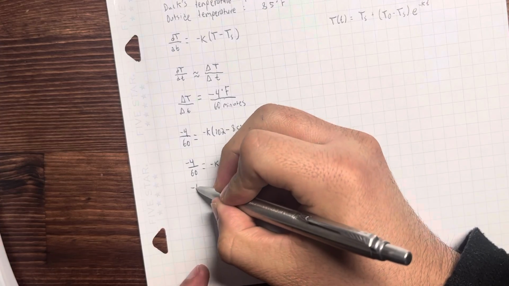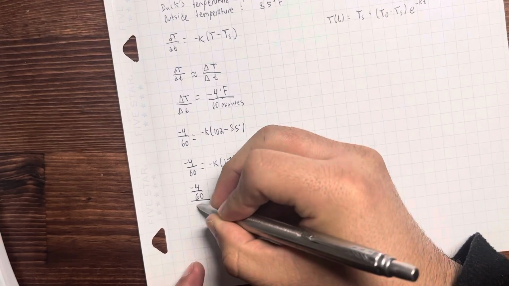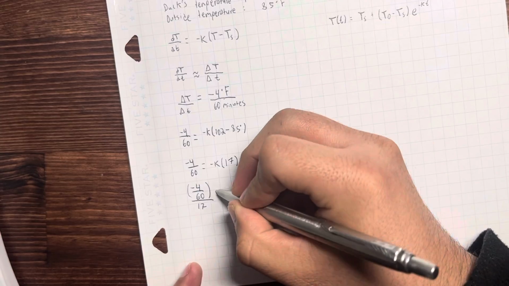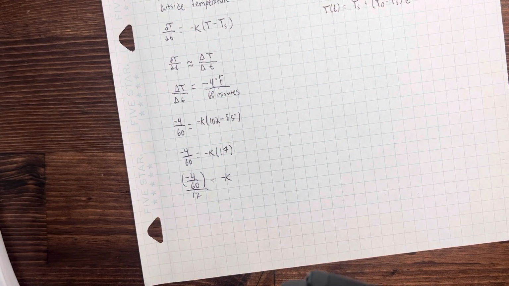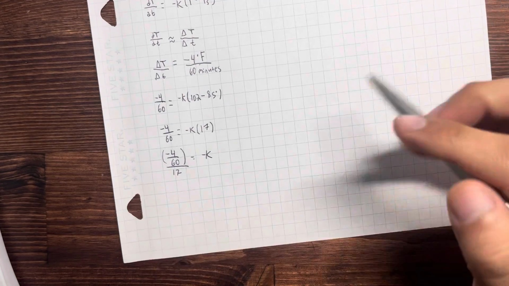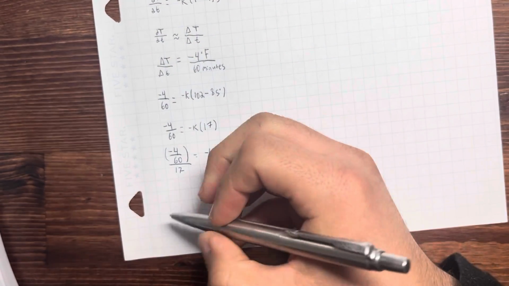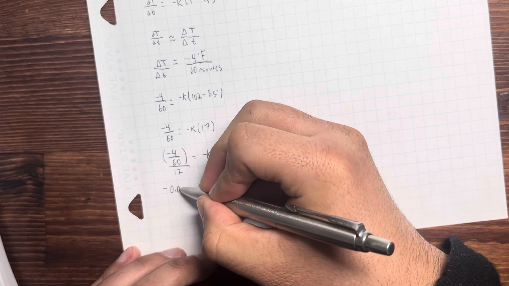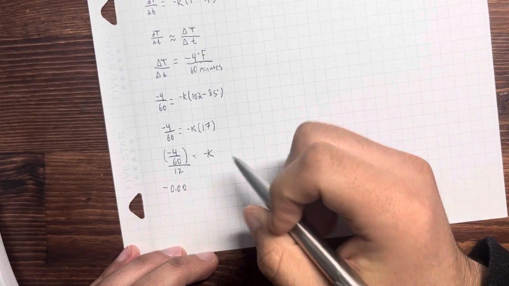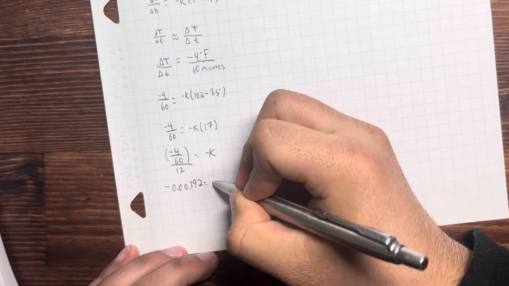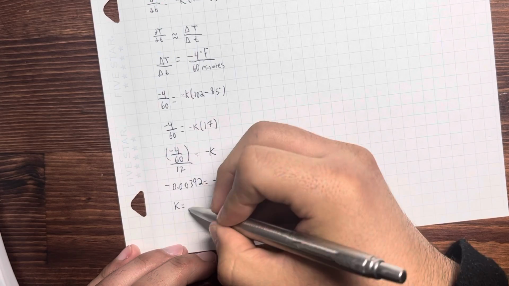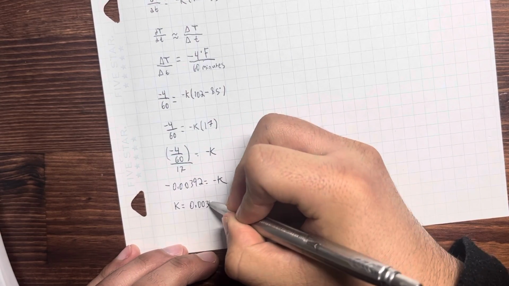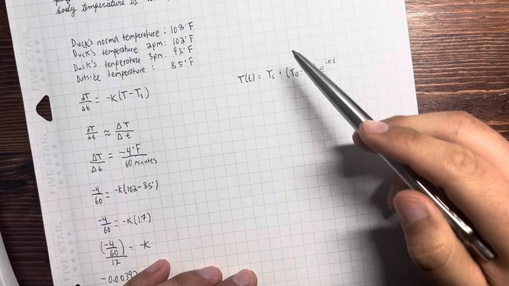If we solve for this, we get negative 0.00392 equals negative k. The negatives cancel. So k equals 0.00392. Now that we solved for k, we can go back to our second formula.